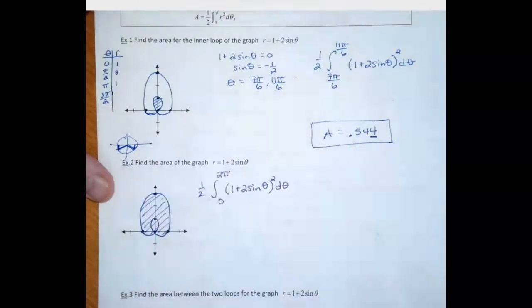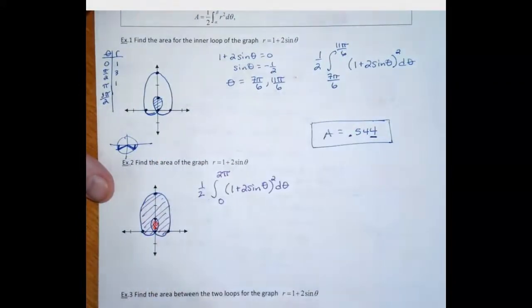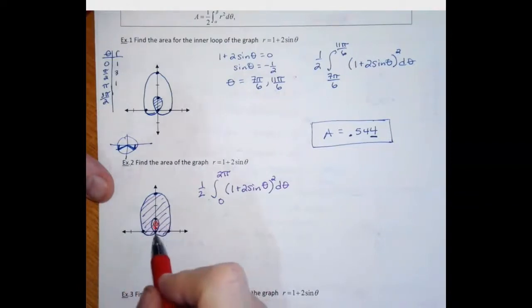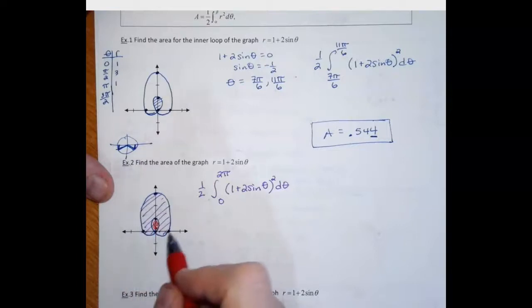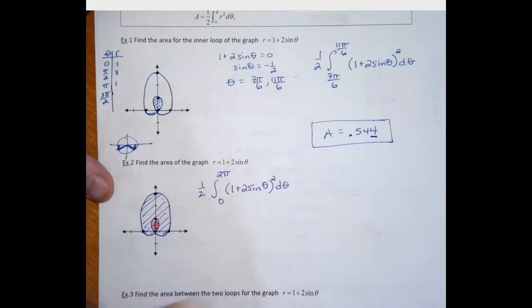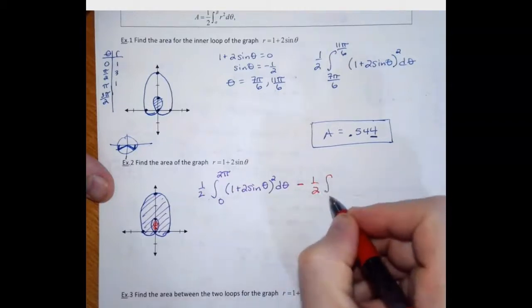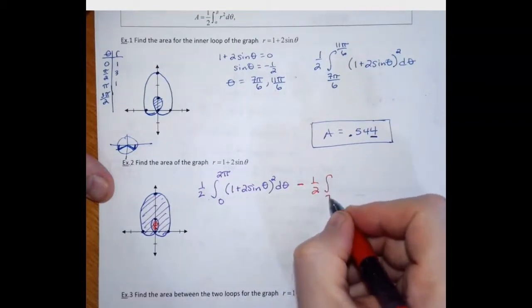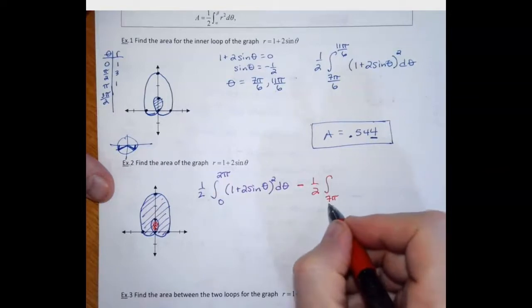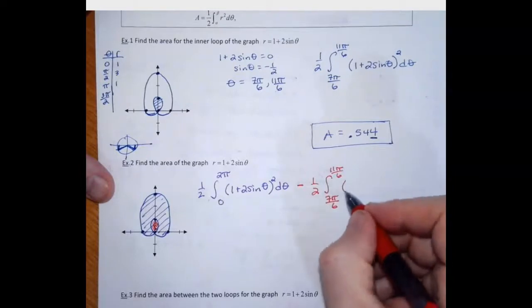But as it goes around and hits here and here, it's going to give us the area of all that. And then we're also getting the area of this a second time. So this is actually being counted twice. So when we go all the way around here, we're getting the area of all of that. And then when we go around here, we're getting the area of that again. So it's being counted twice. So we need to subtract out the area, which is actually the area we got up there, 0.544. We're going to need to subtract that.